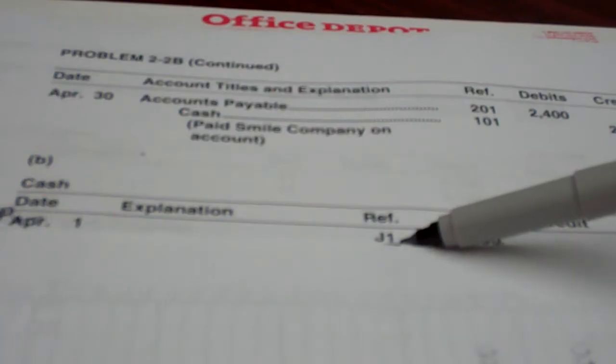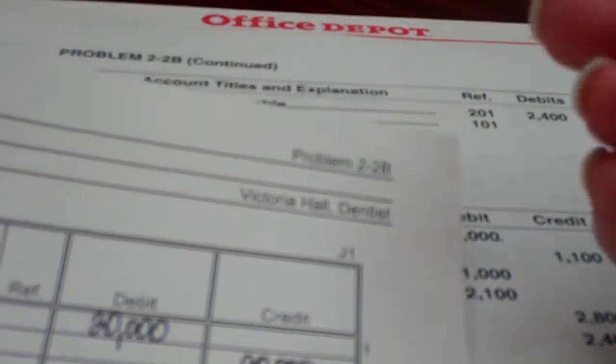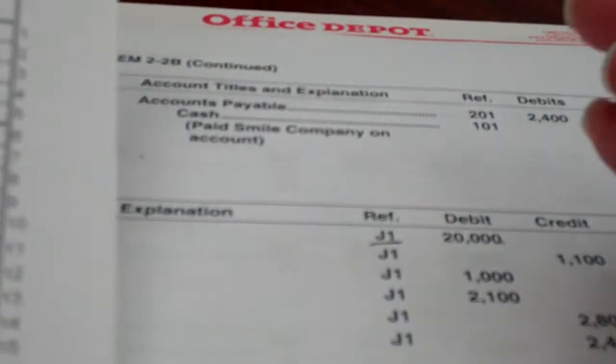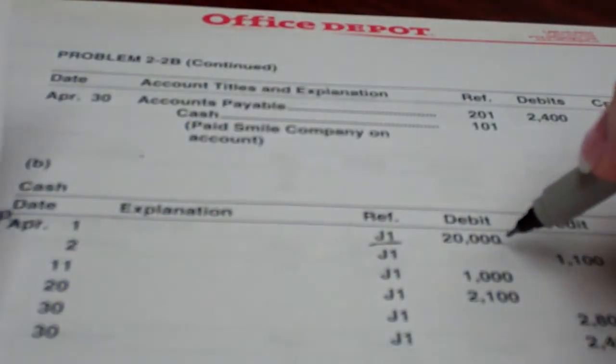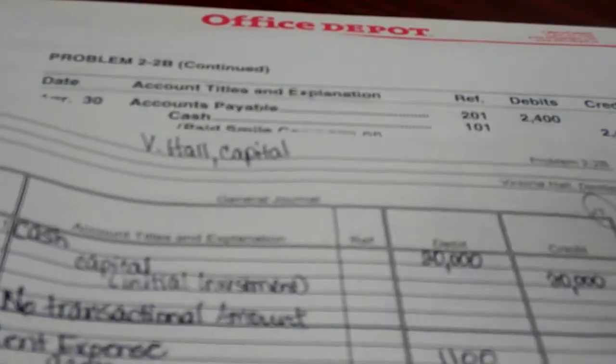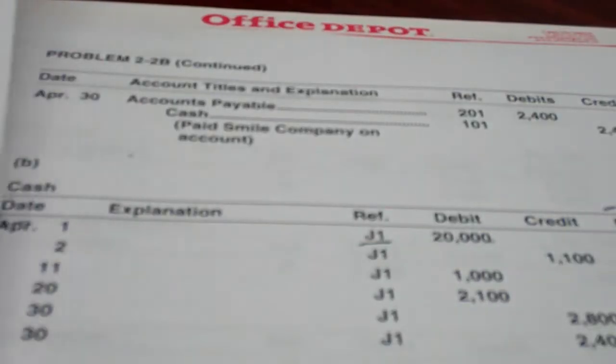The reference right here, J1, refers to the journal page number. You can find the journal page number back over here on your journal, and that just means the first page. In the real world, you're going to have so many pages that you're going to need to keep up with that. So that's telling me that I've posted April 1st $20,000 to this ledger account. Now, back over here on the journal, I have account number 101. So I'm going to reference 101 right here. That tells me I can go to account number 101 and find this information.